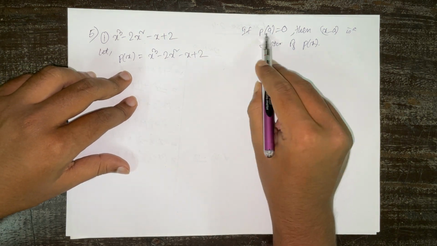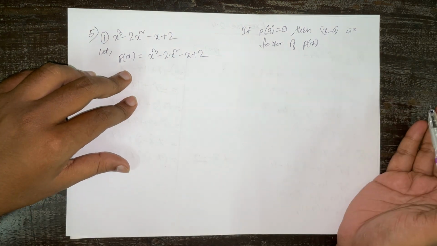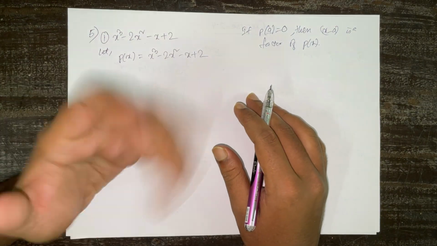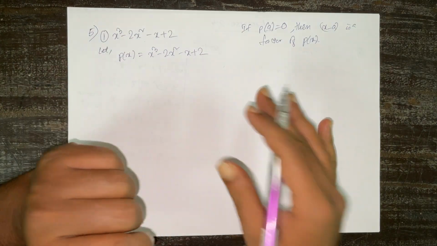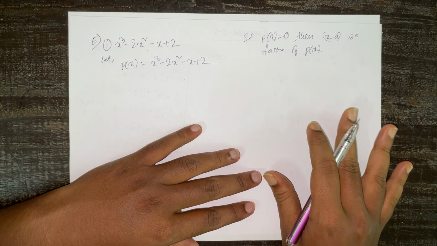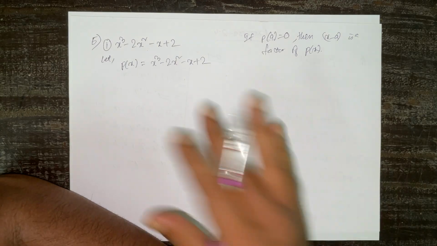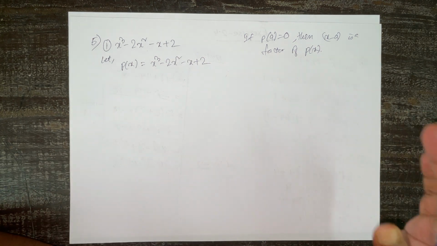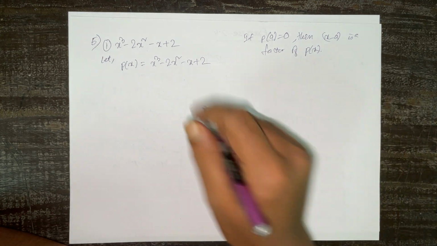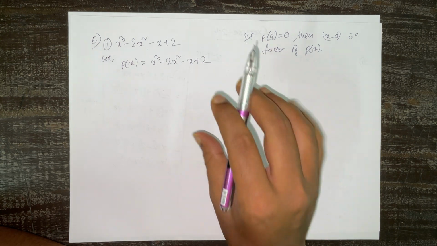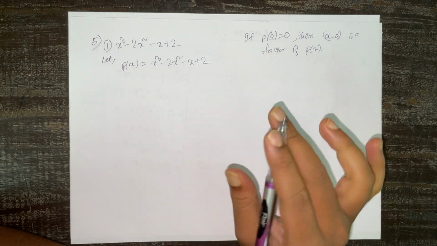So how do we get this number? Because it can be any number, the possibilities are infinite. It can be any negative integer, any positive integer, it can also be 0. There are numerous possibilities for the value of x for which this polynomial will give the answer 0. So how do we check?